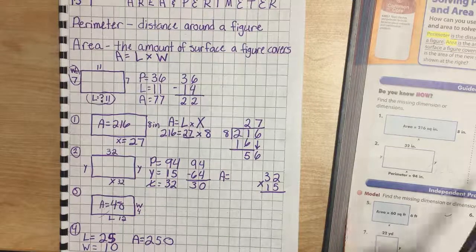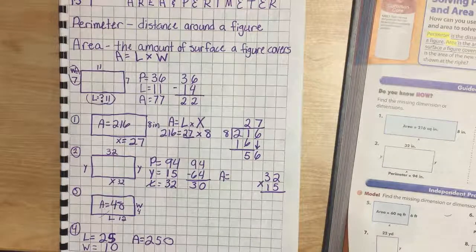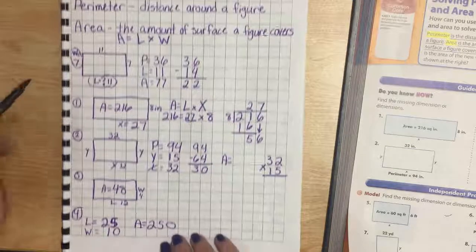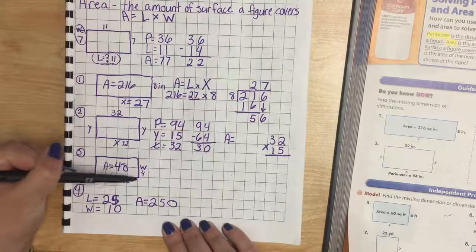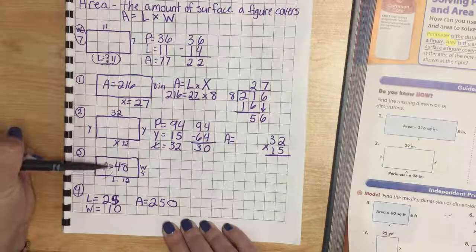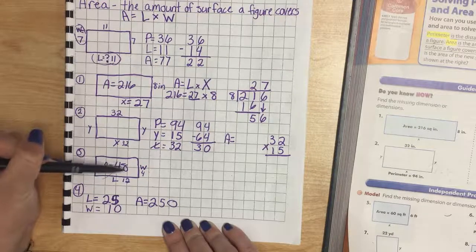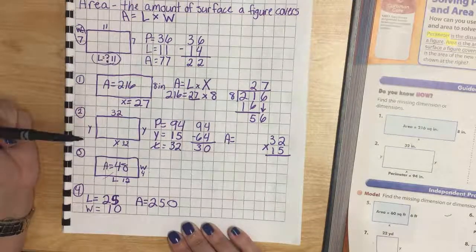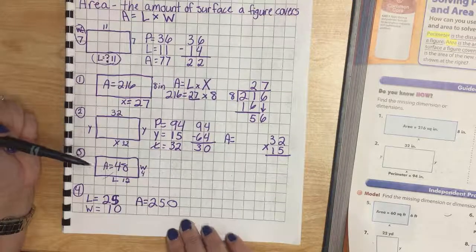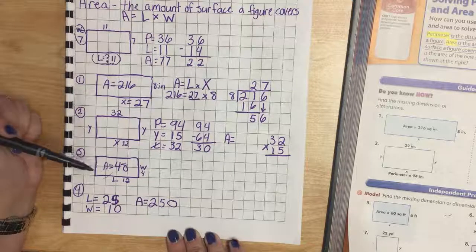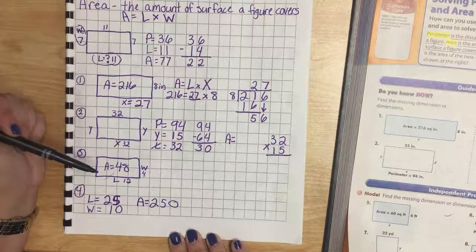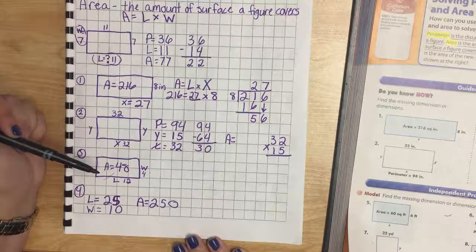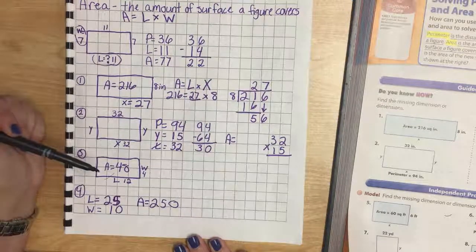So for number 3, it says a sandbox is shaped like a rectangle. Its area is 48 square feet. As you see here, I have drawn a rectangle. I wrote an A equals 48 inside. The side lengths are whole numbers. What are possible dimensions of this sandbox? Do all possible dimensions make sense? Explain.